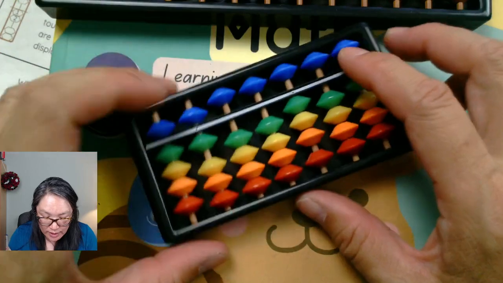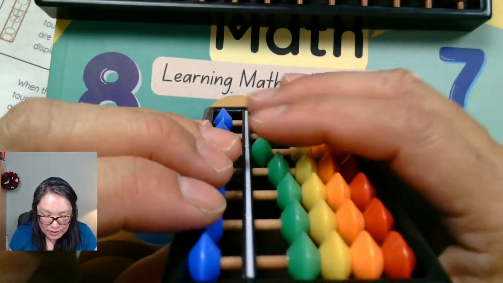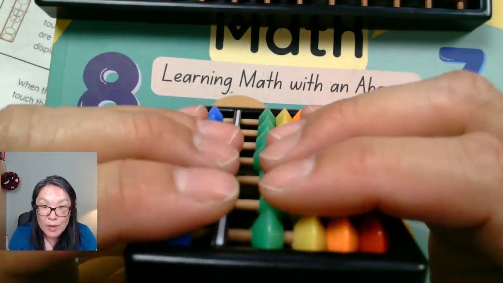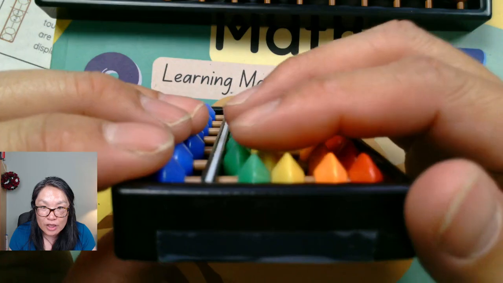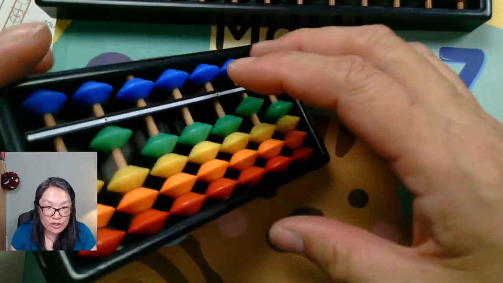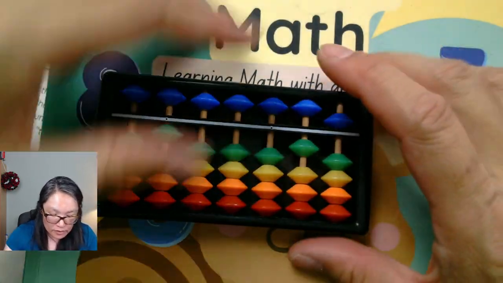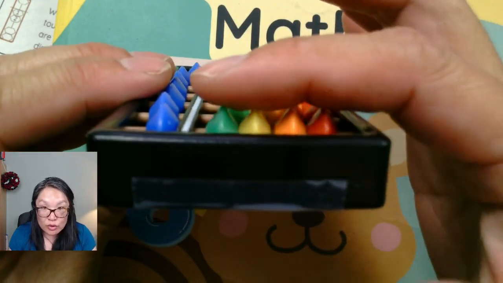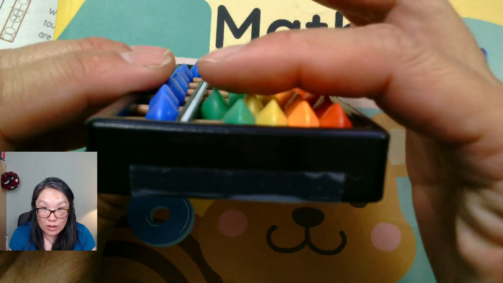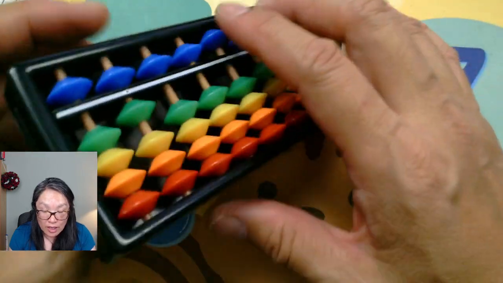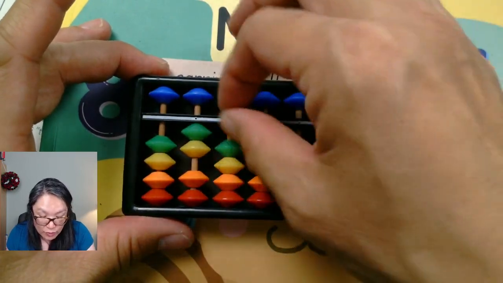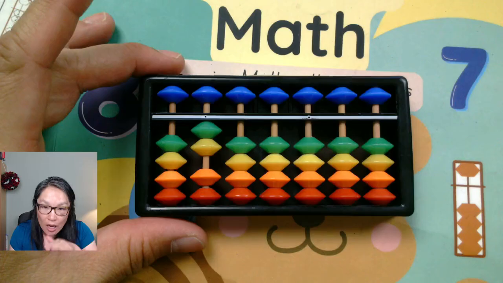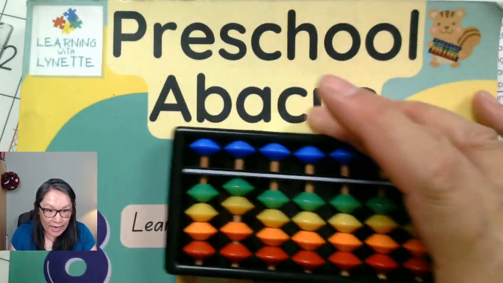I have this one post that I made with my husband's pudgy fingers. I wanted to show everybody that you could still use the abacus with pudgy fingers. All you have to do is make sure that you use the edges of the beads to be able to move the beads. You can't see that on top view, so that was the reason why I talked about that.